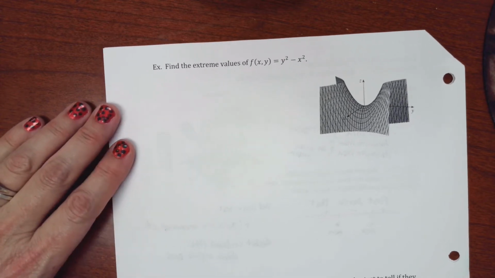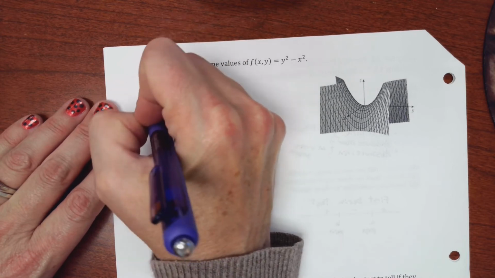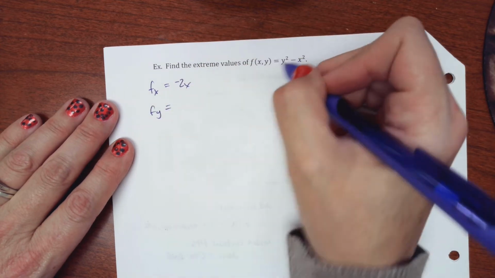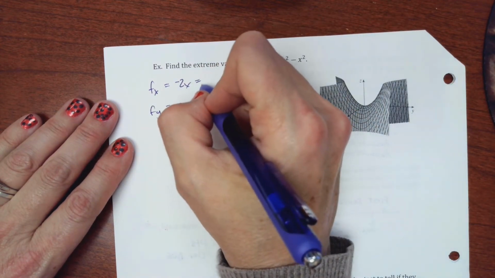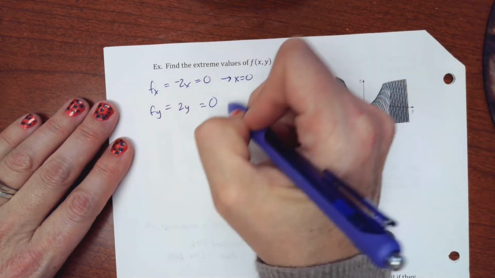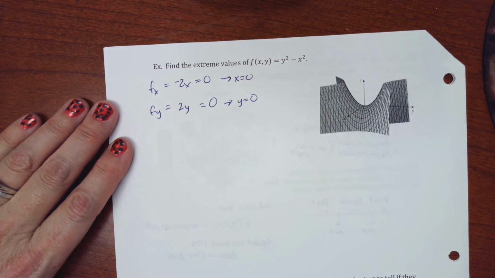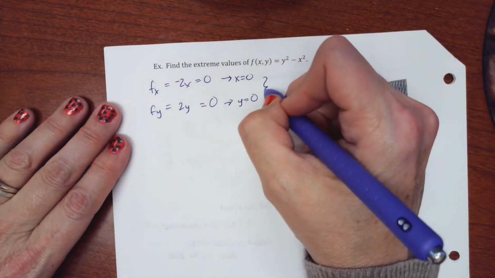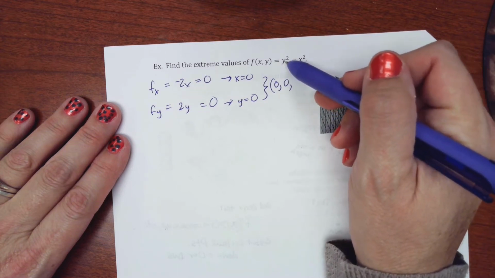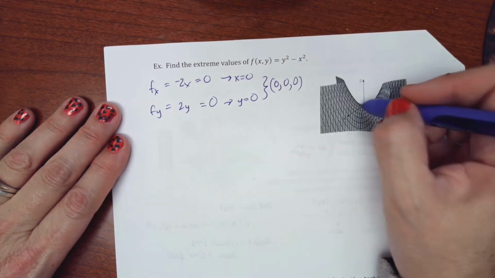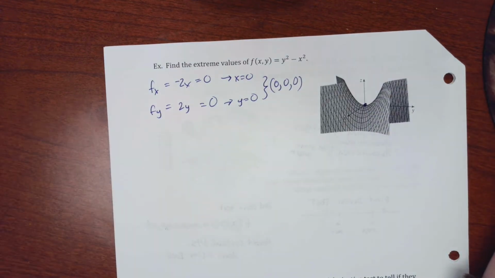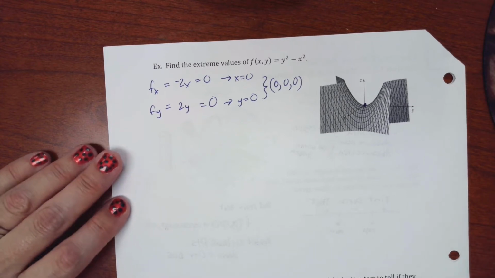So let's go ahead and do this one. We need fx and fy. fx would be negative 2x, fy would be 2y. These have to equal 0 at the same time. So to get this to be true, x would have to be 0 and y would have to be 0. So that's the point 0, 0, and if I plug zeros in here, I get 0. So it's the point right in the center, the origin. This is a critical point, but let's try and tell what it is.